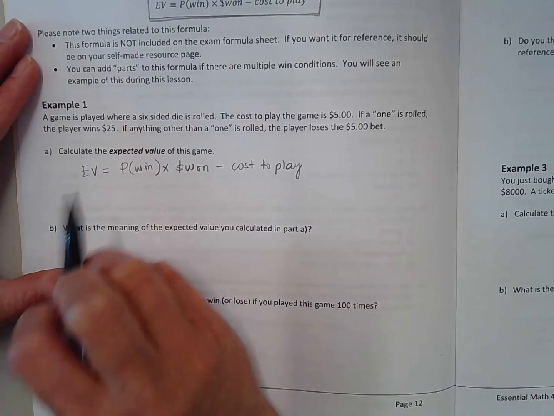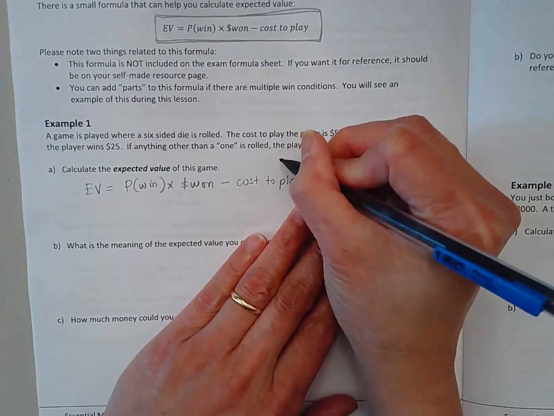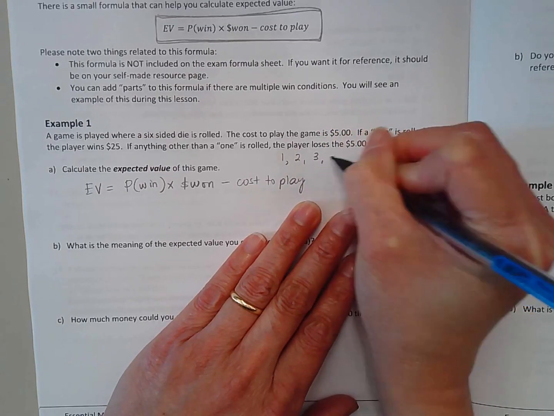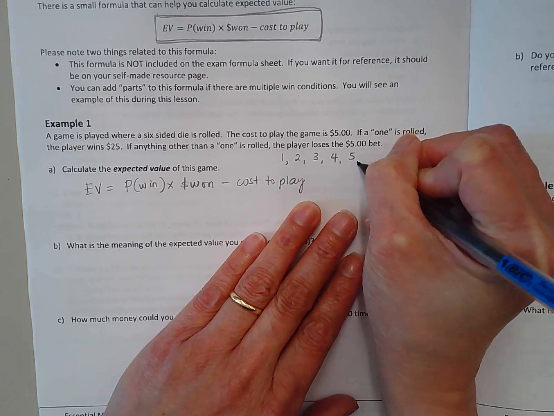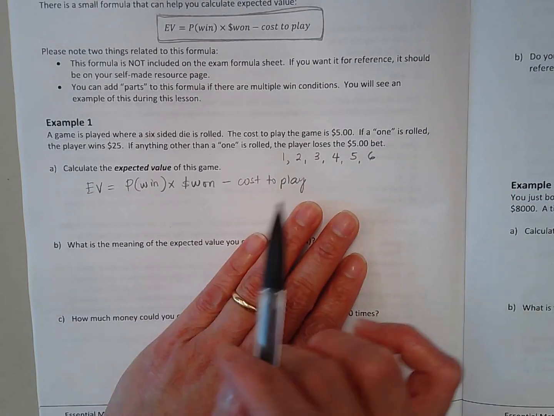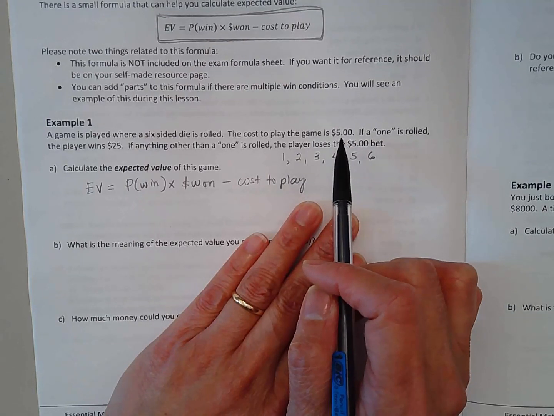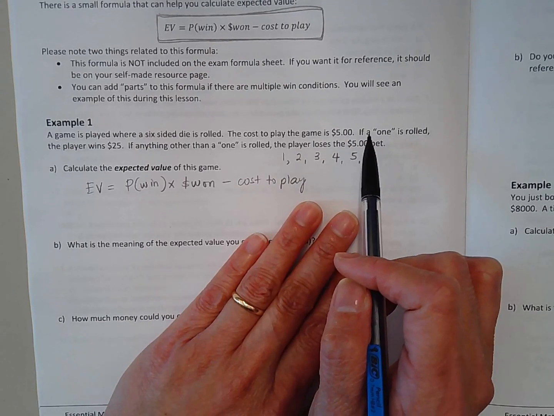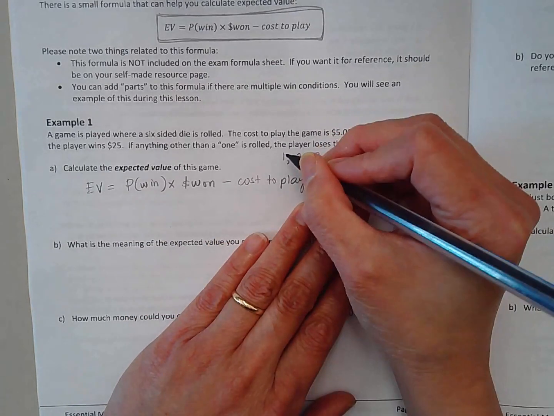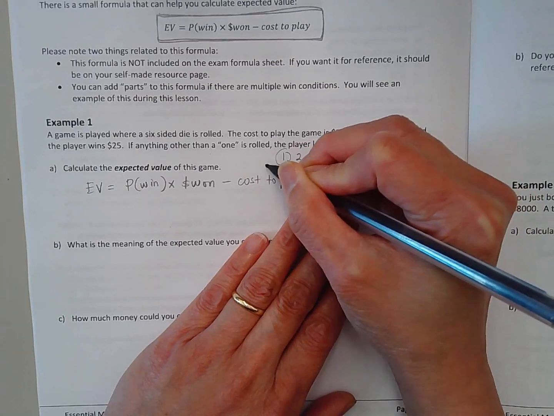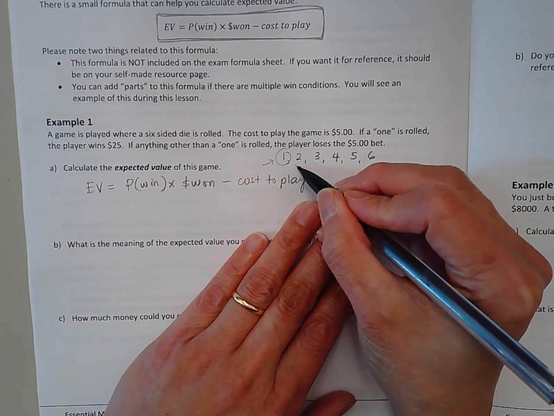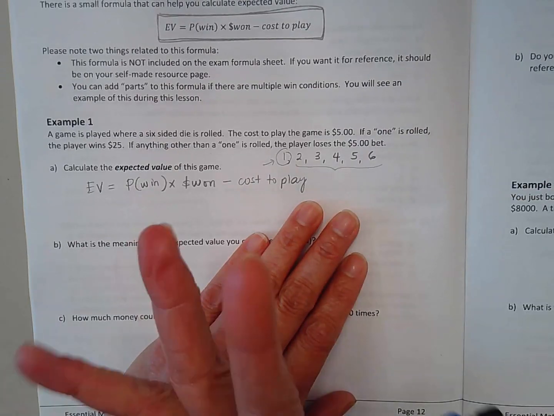In this case, there is a 6-sided die, so it could land on 1, 2, 3, 4, 5, or 6. It has 6 sides. The cost to play is $5. If 1 is rolled, we're gonna win $25. So if we get this one, we win. And if we get these, we lose.